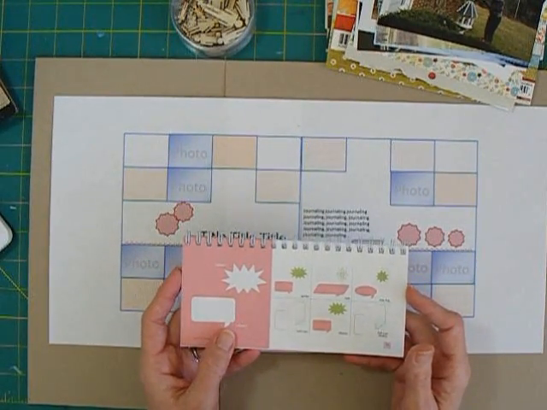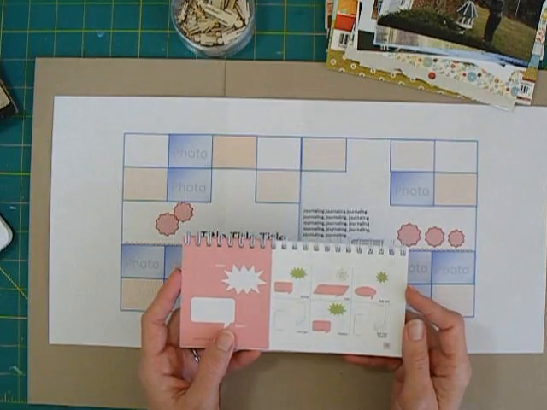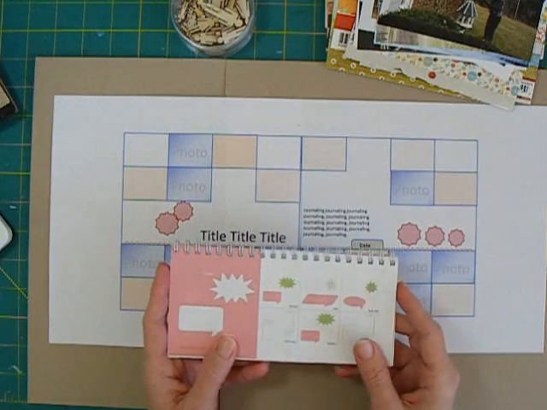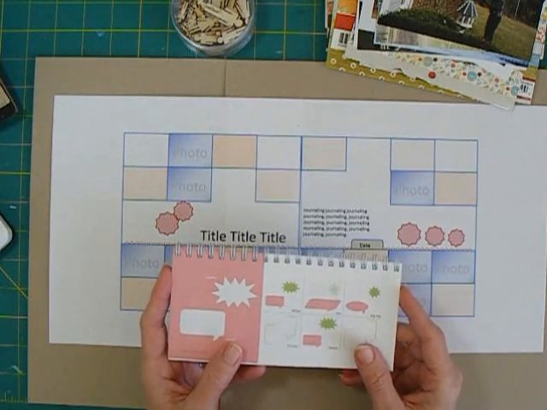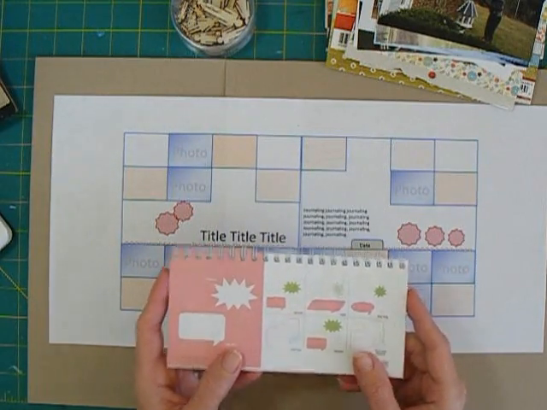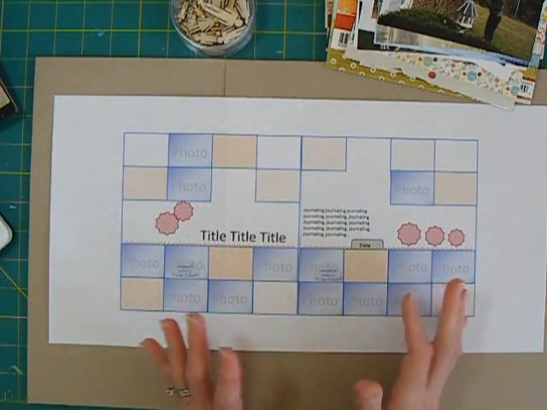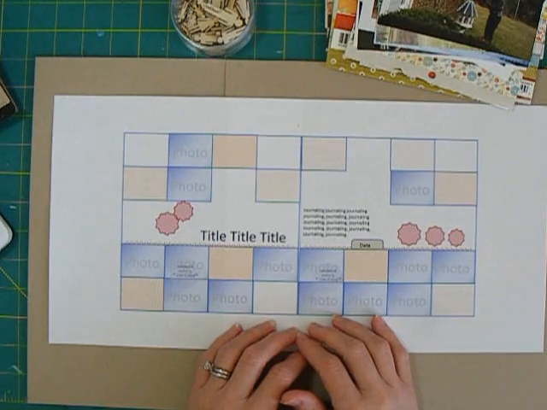There are stamps that do conversation bubbles. There are lots of papers that already have them on there, and you just type in or write in what you want to say and cut those out. But there are a couple of other methods as well. So I'm going to use this, and I'm going to show you a couple of other things that you can do without having to buy anything special to do conversation bubbles.